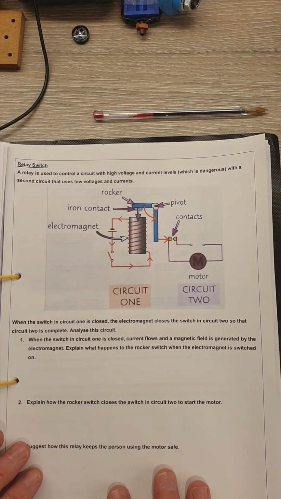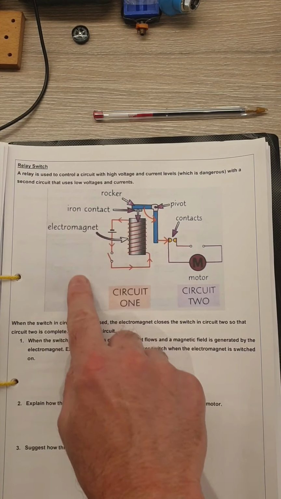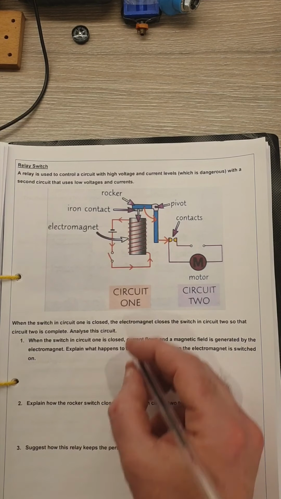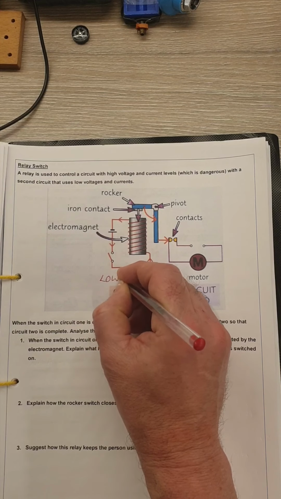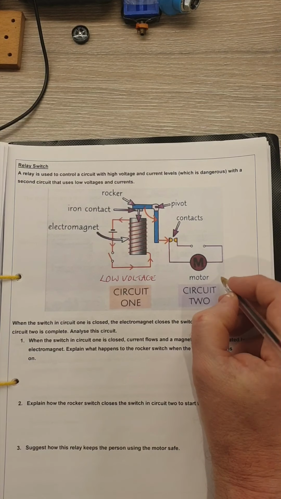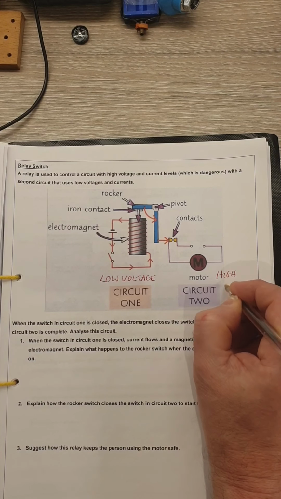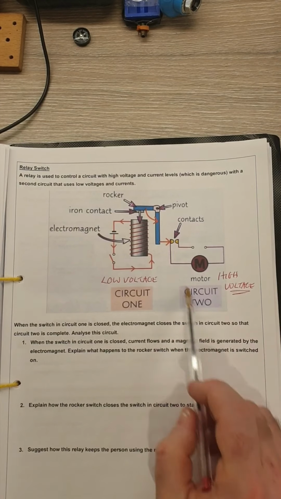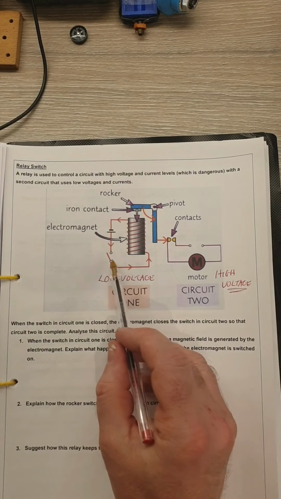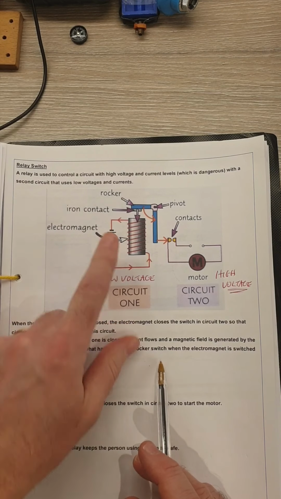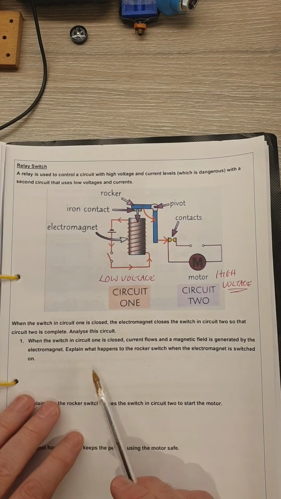So let's see how this is working. In the picture we have two circuits, circuit 1 and circuit 2. This is the low voltage part of the circuit, and circuit 2 is the high voltage. So this is the part that we don't want people to touch. What happens here is I can push this switch and switch on the low voltage circuit.